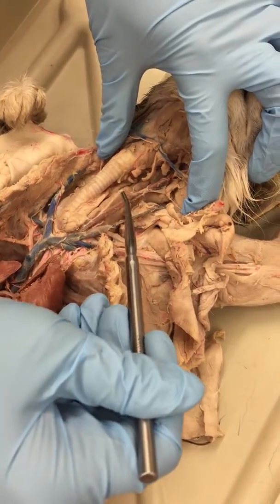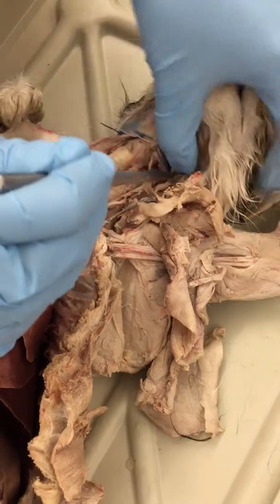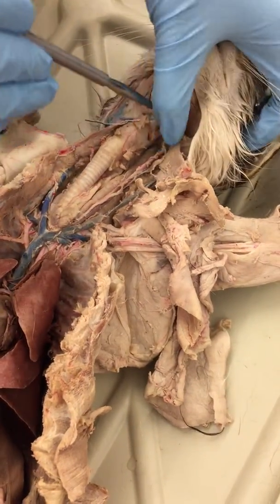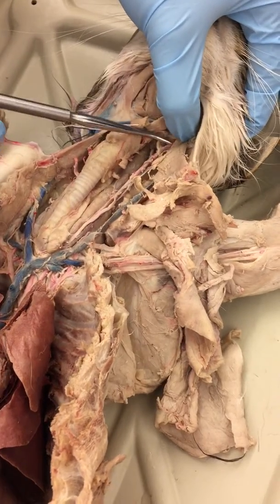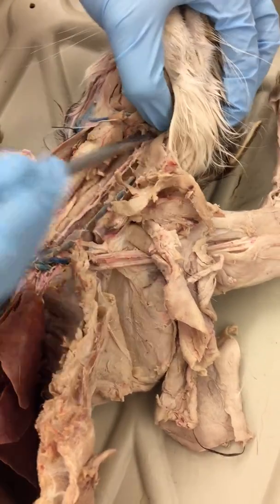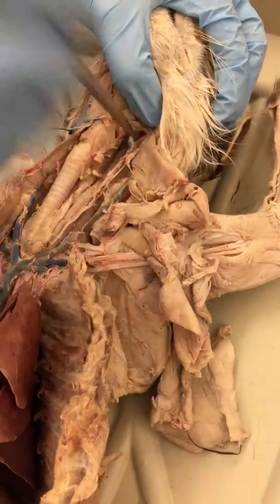Next to your common carotids, you'll have your vagus nerve. And if we follow that up, you can see there's a Y-shaped branching that occurs. The one that goes out is going to be the external carotid. The one that stays in with the vagus nerve, that'll be your internal carotid.